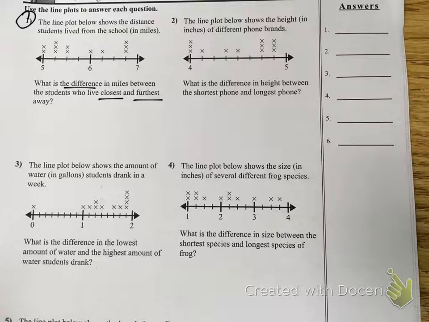And reading the line plot, it's not exactly the person who has the most X's who lives furthest away. It's the one who on the line plot or number line is the shortest distance and the longest distance, or who lives closest and who lives furthest. So on number one, we can tell that the person who lives the closest is 5. The person who lives the furthest away is going to be found on this line right here.